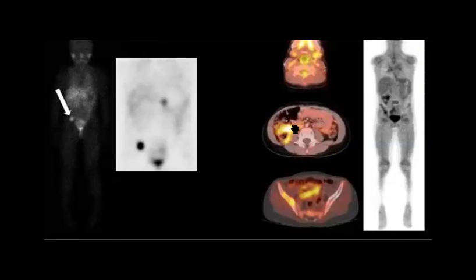Okay, could be physiological, the bowel. It can be physiological, right? Okay.